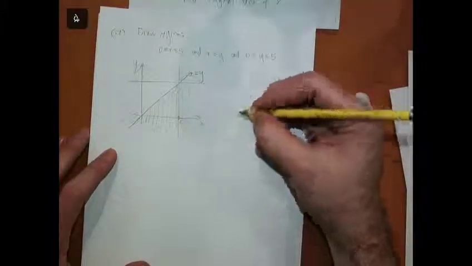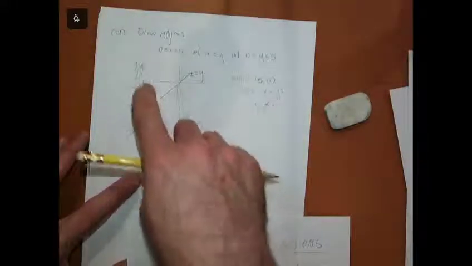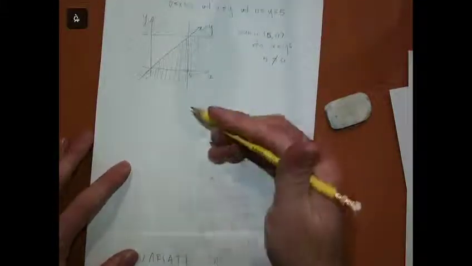Okay, all the probabilities out here are 0, and this is the only place where there are non-zero probabilities. So let me redraw that.